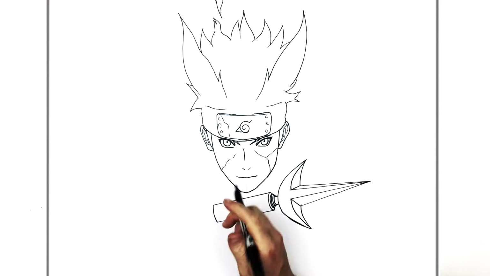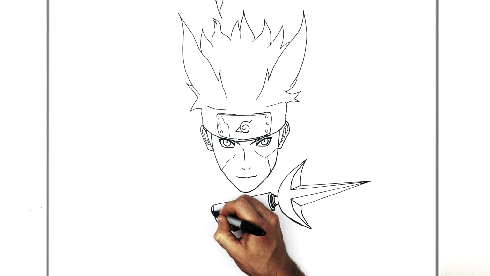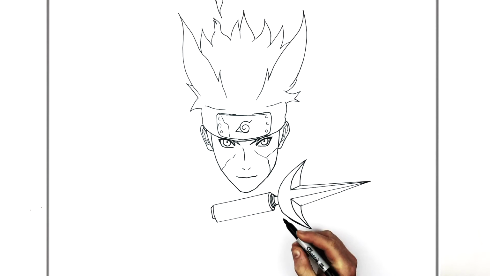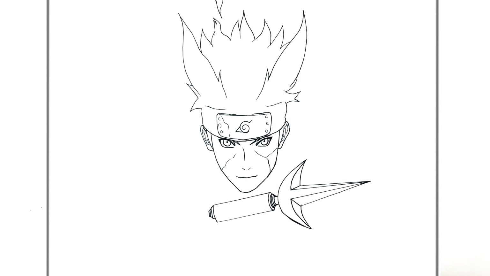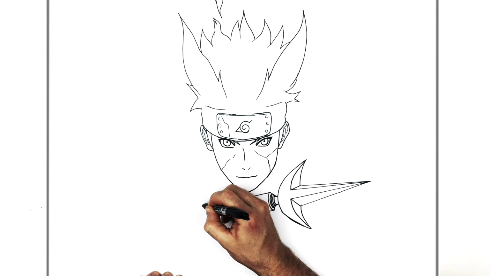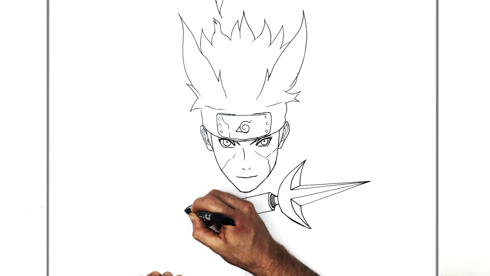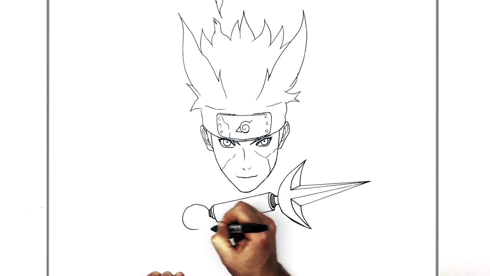And then he has a circle on here, so we'll do sort of an end section here. And this has some more lines coming out of it as well, like that. And then a circle just down here, like this, coming around.